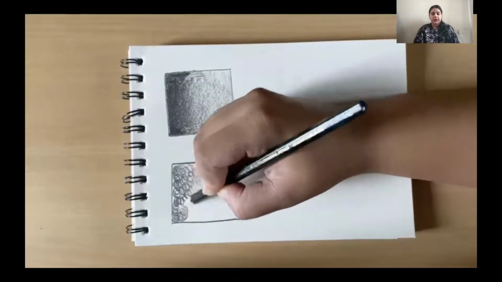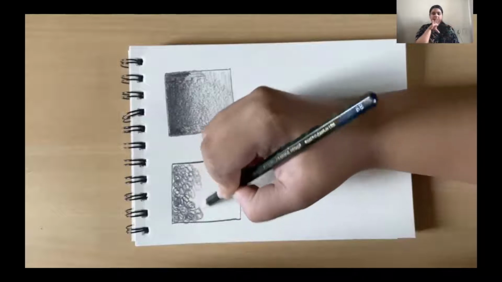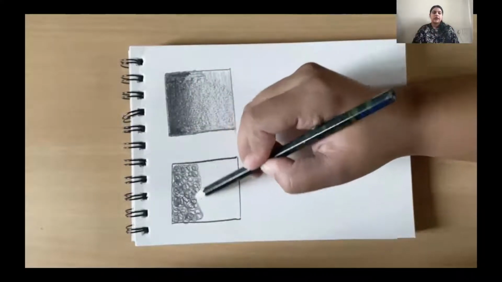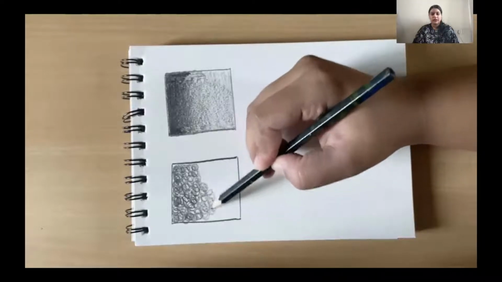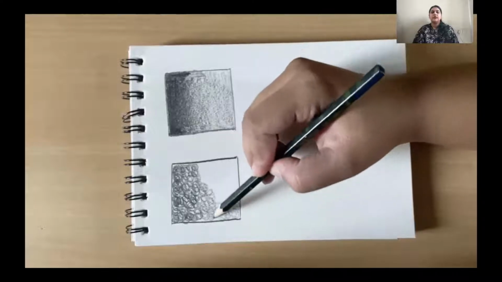What is going to happen at the end is you're going to have a box which has dark towards one side, then medium, and then light. So slowly I've added a dark patch. Then as I'm coming to the center, I'm doing a medium patch. And as I'm going towards the end, I'm getting a light patch.